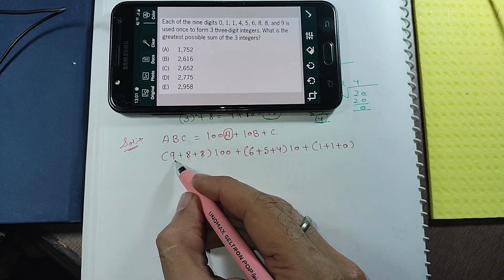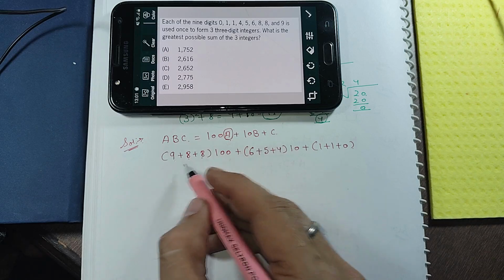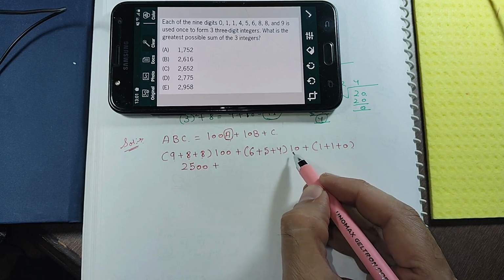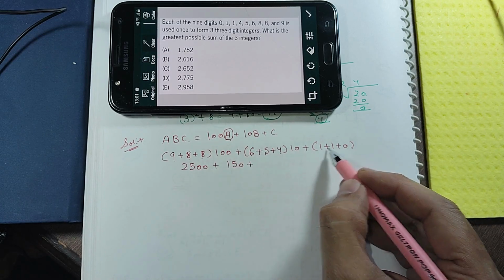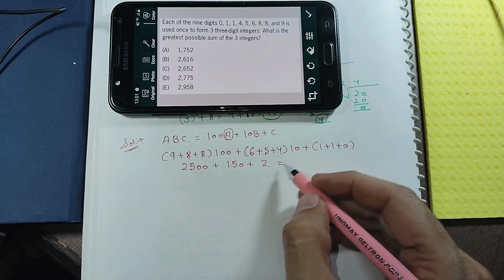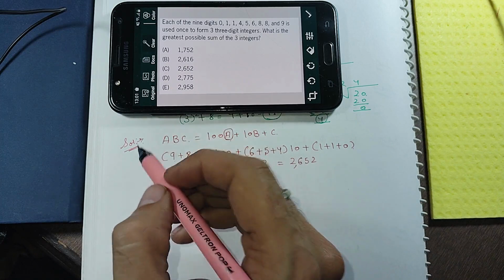This is 9 plus 8 plus 8 is 25, 25 into 100, 2500 plus 6 plus 5, 11 plus 4, 15 into 10 is 150, plus 1 plus 1, 2. So this will be 2650 plus 2 is 2652. So the right option will be option number C.